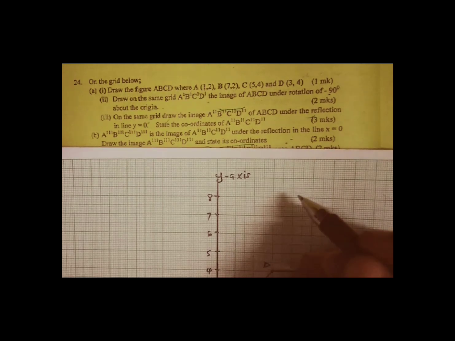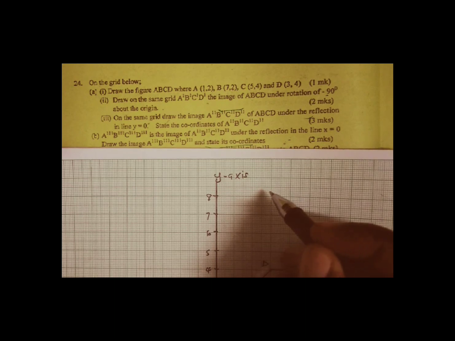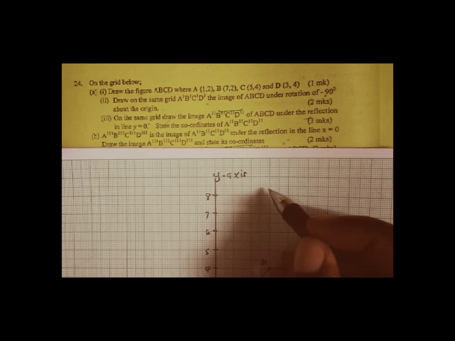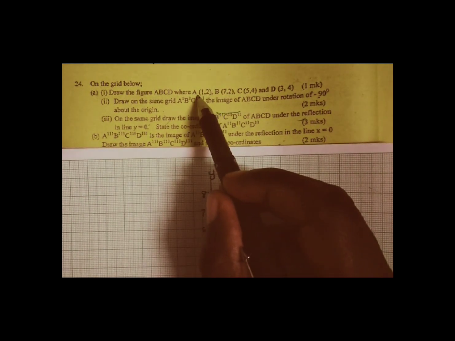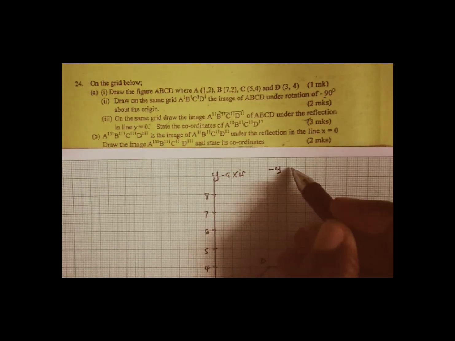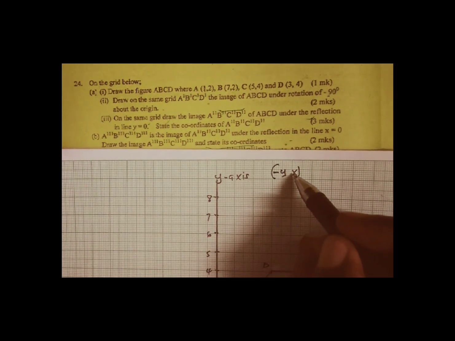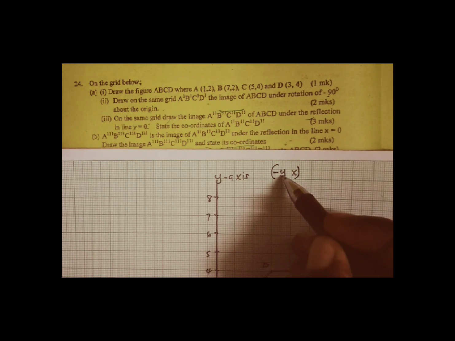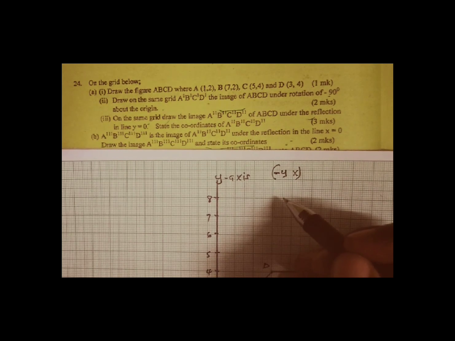If we have been told to rotate it through negative 90 degrees about the origin, we are going to negate the values of A, B, C as follows. In this case, we have A with 1, 2. We are going to interchange the values of X and Y such that Y takes the place of X and X takes the place of Y, but the value of Y is going to be a negative.